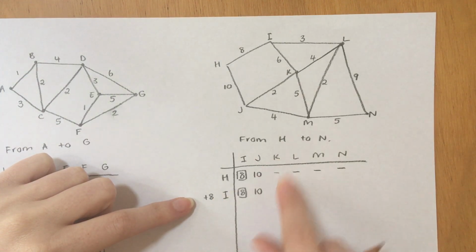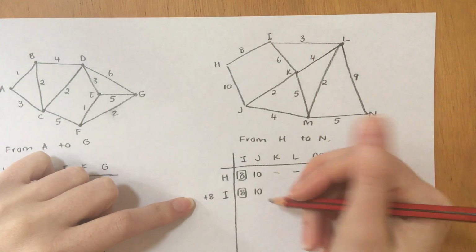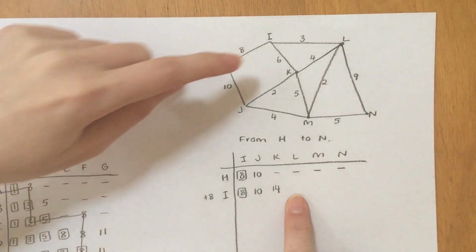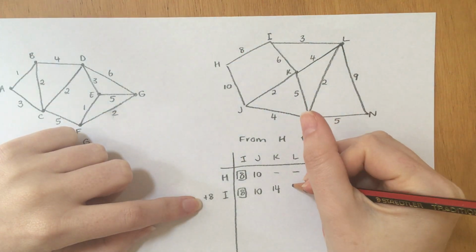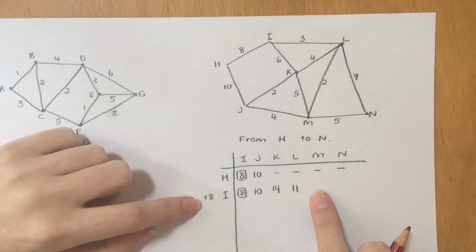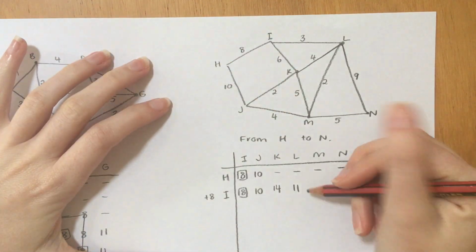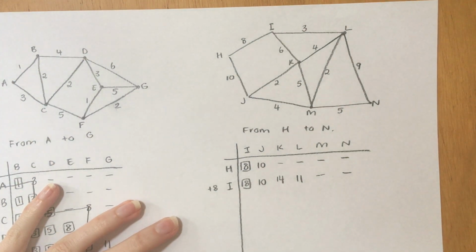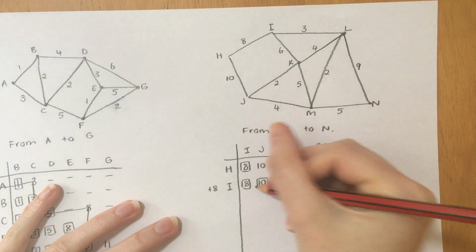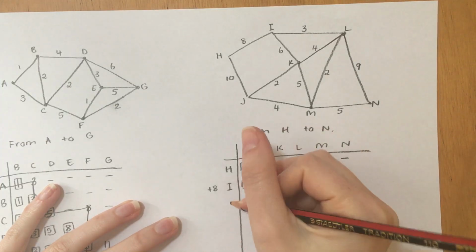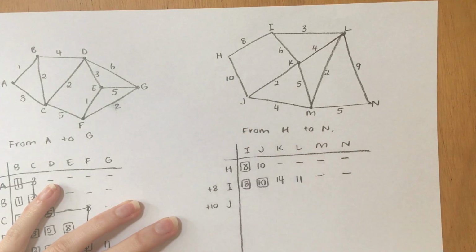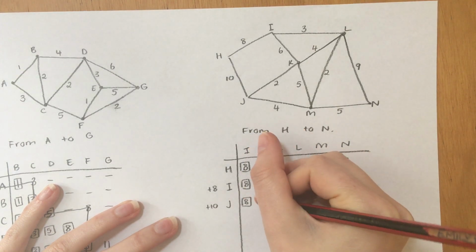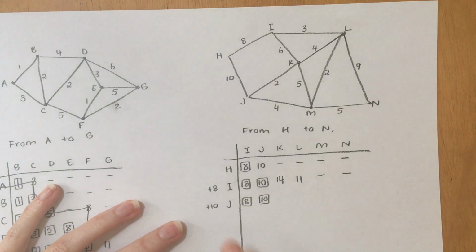I to K, 6, and 8 makes 14. I to L, 3, and 8 makes 11. I to M, can't do it, dash, and I to N, can't do it, dash. Box your smallest number, so that's a 10, and we're going to go to J next with a plus 10. Copy down your boxed numbers, which is the 8 and the 10 so far, and go from there.